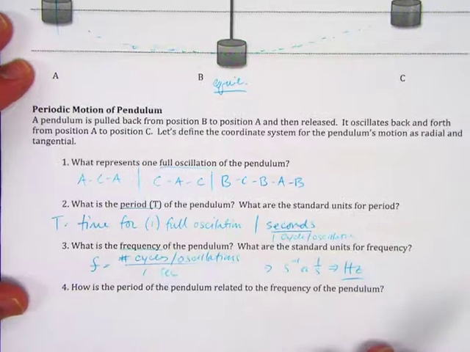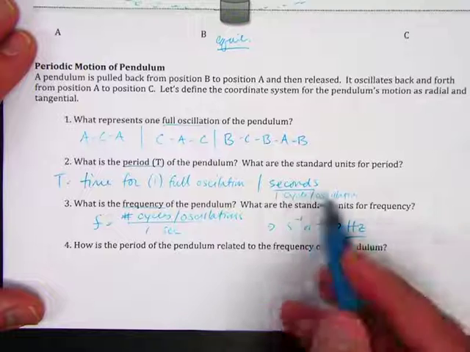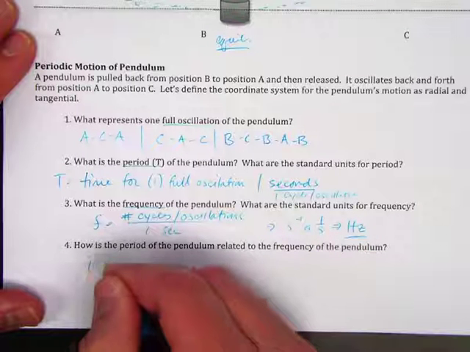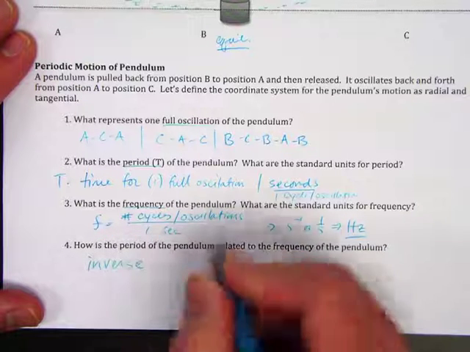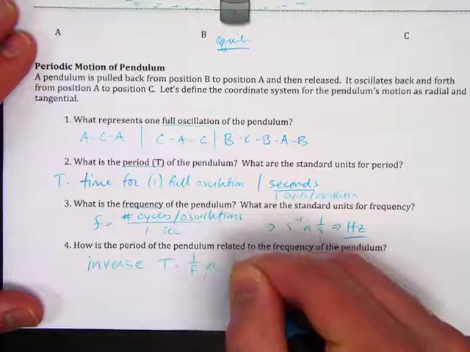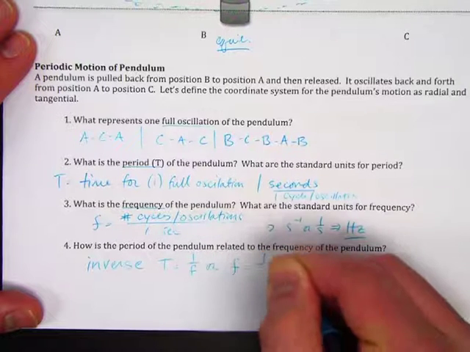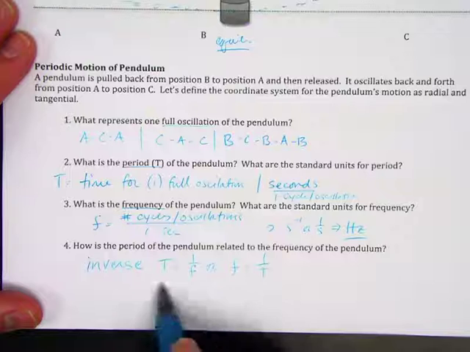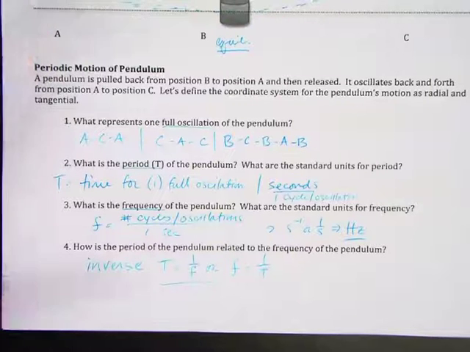Now how are these related? What you notice is these are inverse of one another. So a period is the inverse of the frequency, or you can write this as frequency is the inverse of the period. And this is a relationship that will hold true for all things that undergo or experience periodic oscillatory motion.